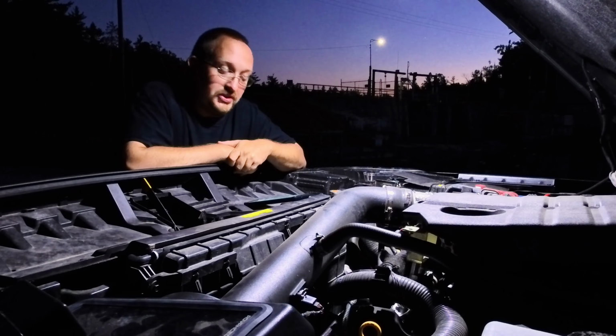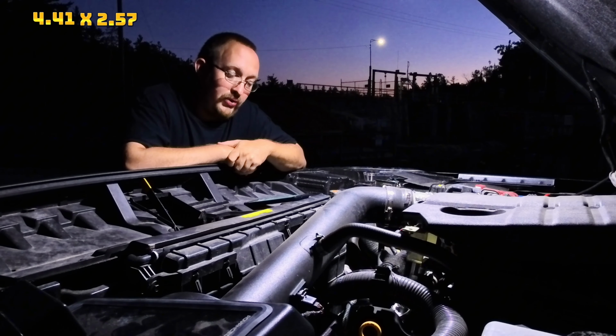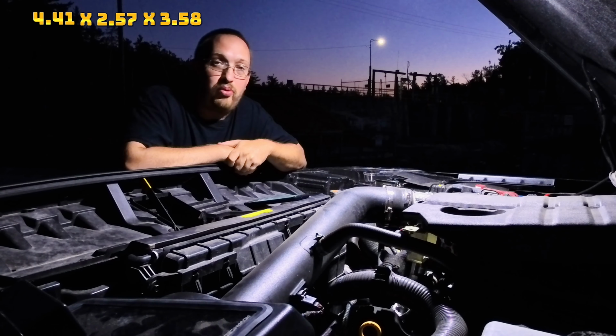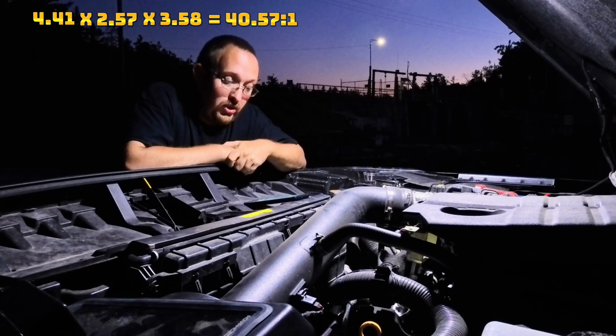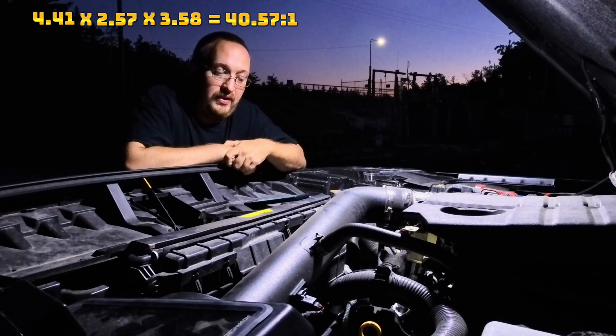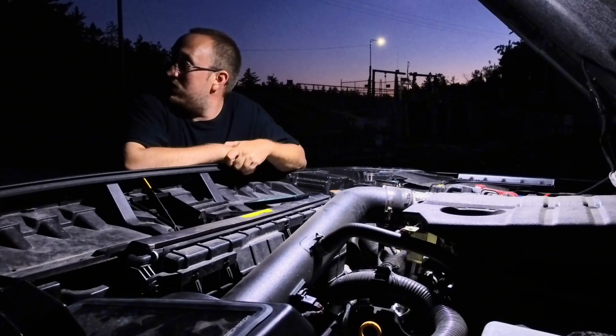So you take that 4.41 multiplied by 2.57 multiplied by 3.58, and it gives you a final number of 40.57 to 1. So the Tacoma Trail Hunter has a crawl ratio of 40.57 to 1.